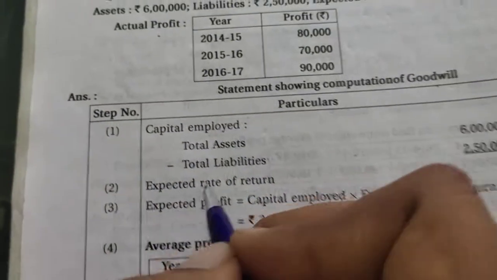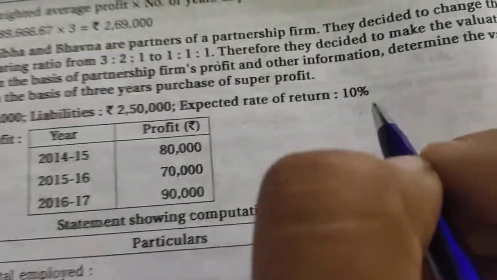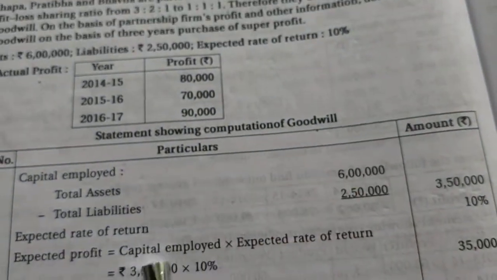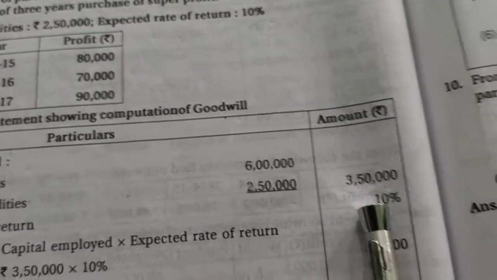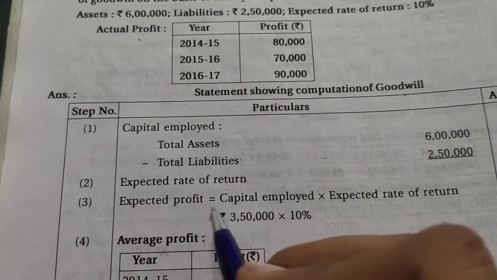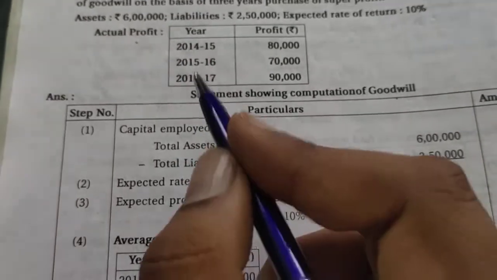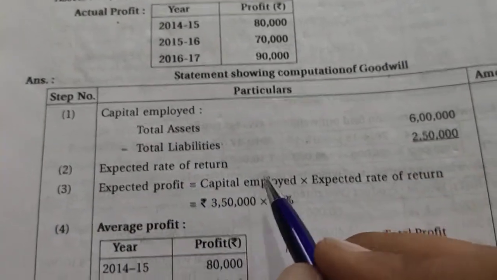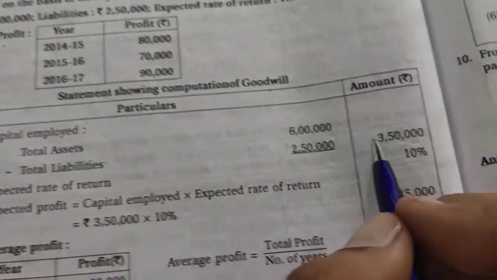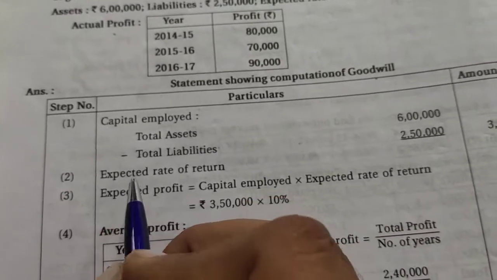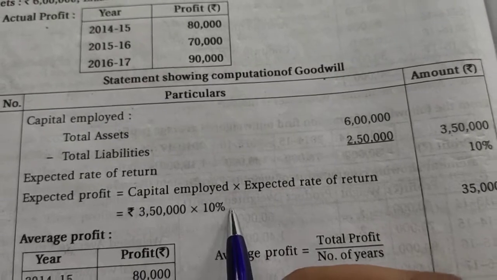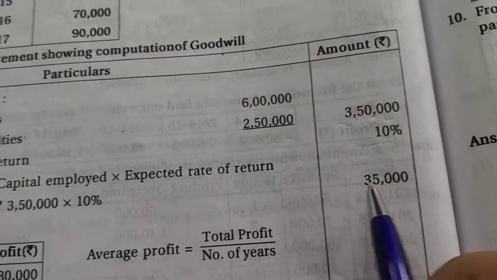The second is the expected rate of return. What is the expected rate of return given? 10% is given, so you write 10% in the amount column. Then the third one is expected profit. The sequence will not change, student, it will remain the same: capital employed into expected rate of return. Capital employed is 3,50,000 and the expected rate of return is 10%, so 3,50,000 into 10% is 35,000.